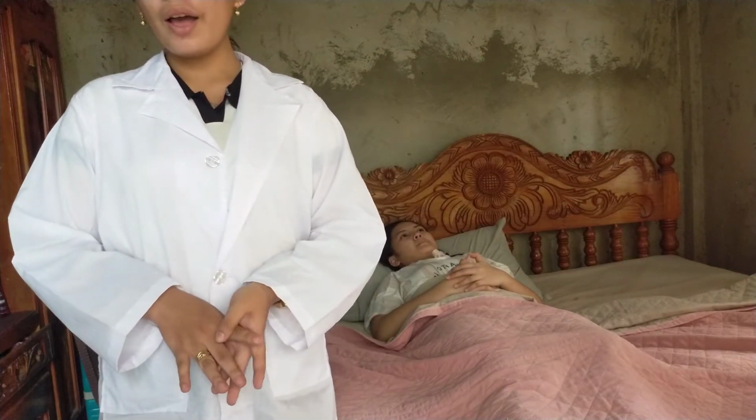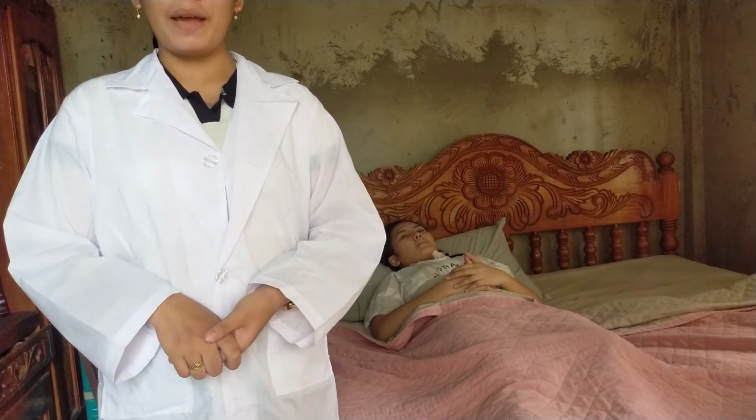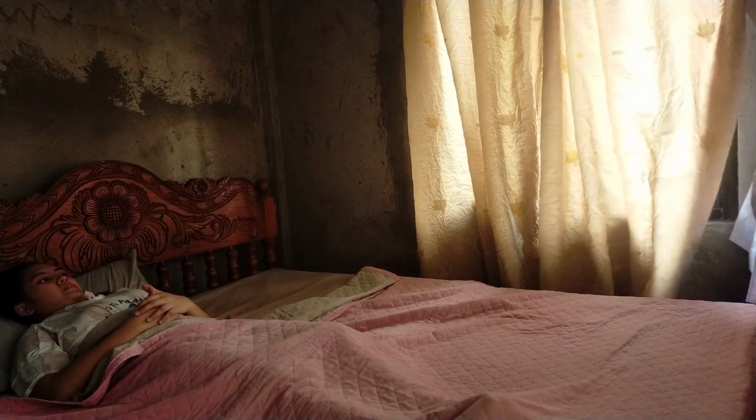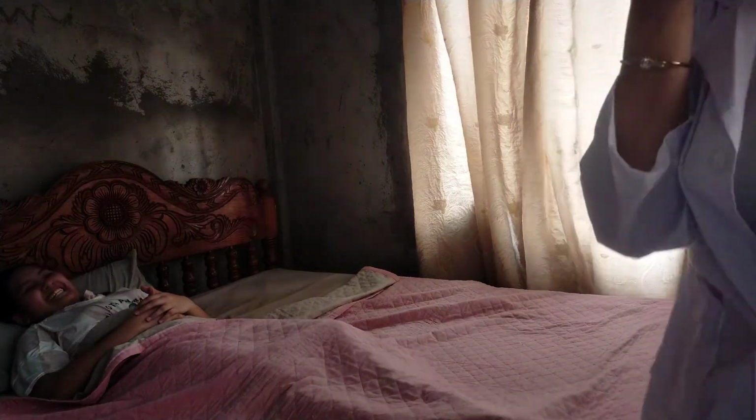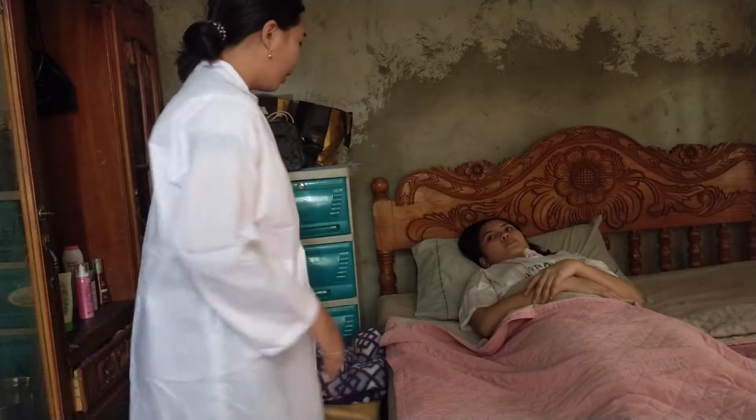To protect myself and of course my patient as well from infection and cross-contamination. So now I'm going to close the door and draw the curtains for the privacy of my patient. I have already adjusted the room temperature and provided adequate lighting for my patient. Third, I already prepared all the necessary materials and equipment that will be used for this procedure to conserve effort and energy. So we have here water and of course the essentials.